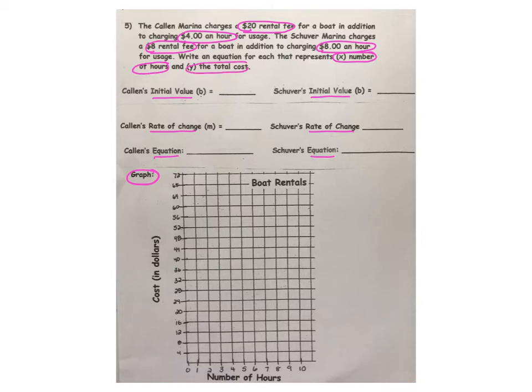Let's start with the initial value for the Cala Marina. You know we have to put up $20 as a rental fee. But for the Shuver Marina, we only have to start with an initial value of $8 for a rental fee.